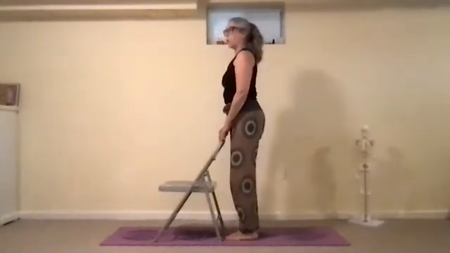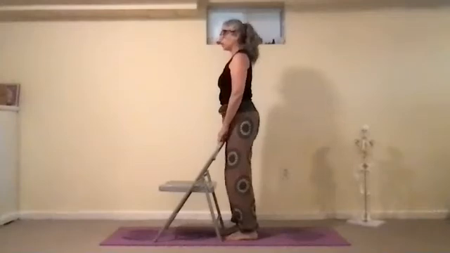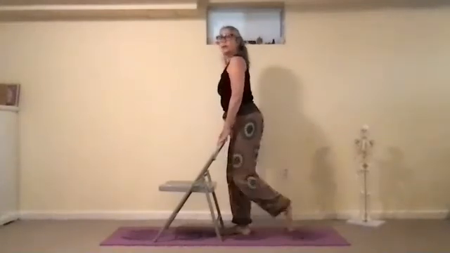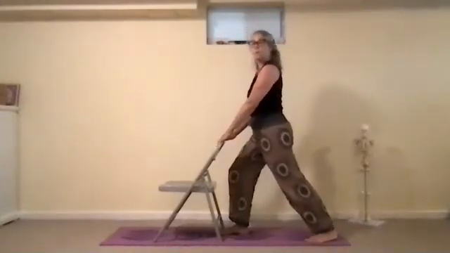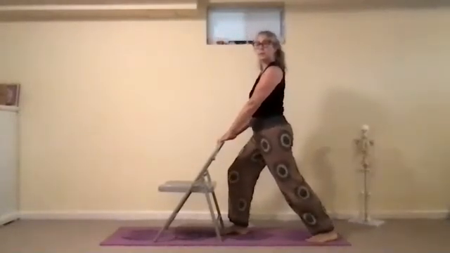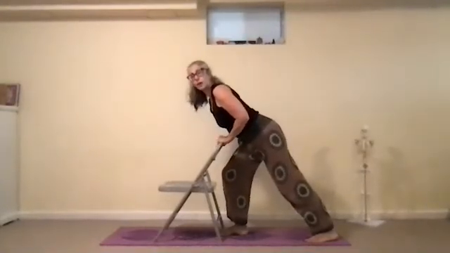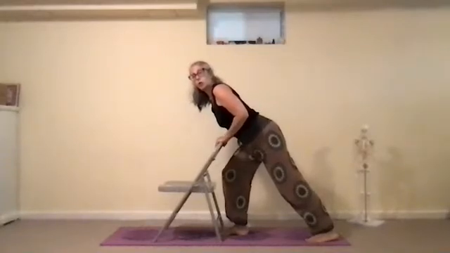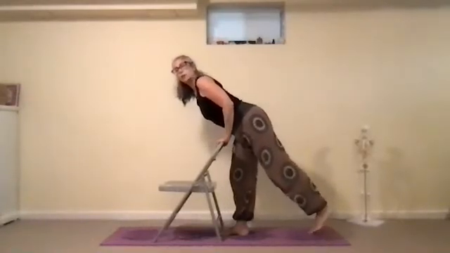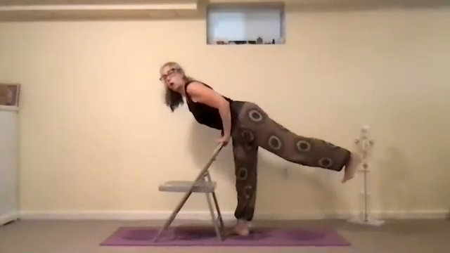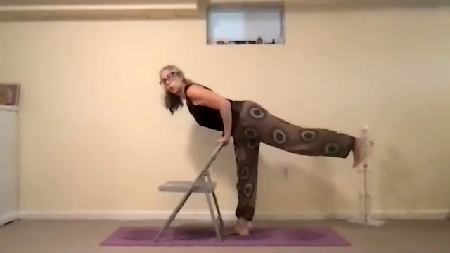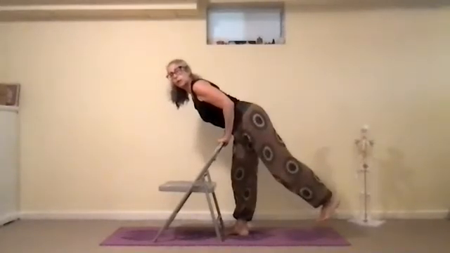Okay, so once again, shift your weight to your right foot and step your left foot back, bending your right knee. Now, tip forward. Push your hands into the back of the chair, straighten your right leg as you lift your left leg off the ground. Supported warrior three. So it might be a little lift.